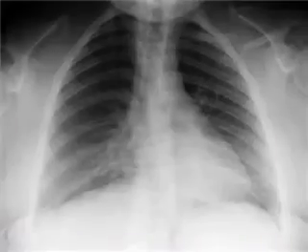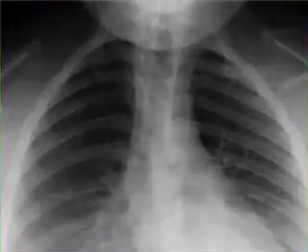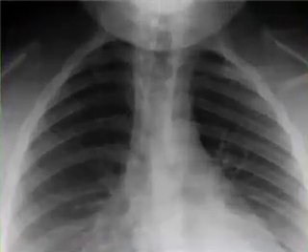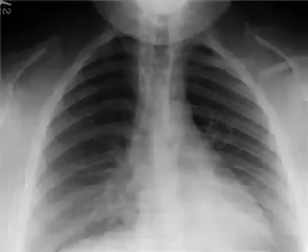Well, if you were busy looking at the right heart border and wondering whether this patient had a pneumonia in the right middle lobe, she in fact does not have a right middle lobe pneumonia. That's just overlying soft tissue of the right breast. But what the patient does have, or more accurately doesn't have, is either clavicle. The right clavicle is completely missing. The left clavicle is partially missing.